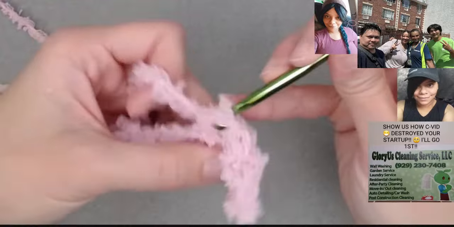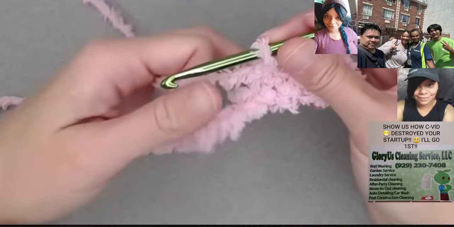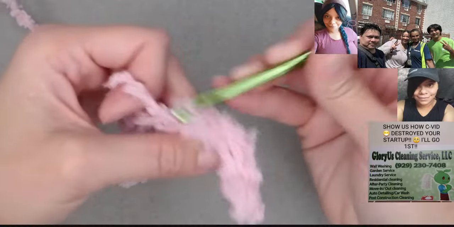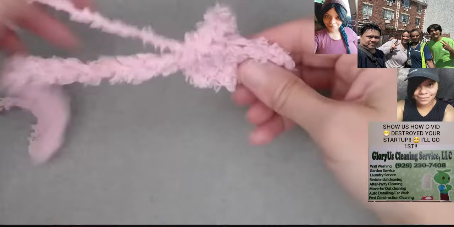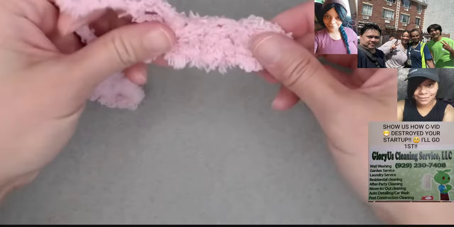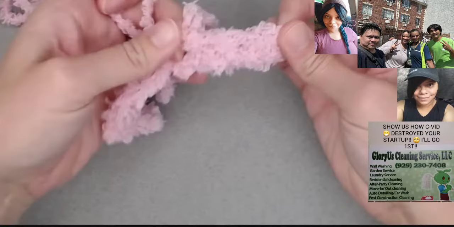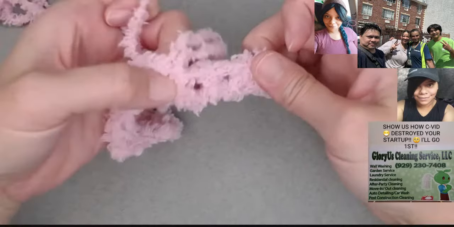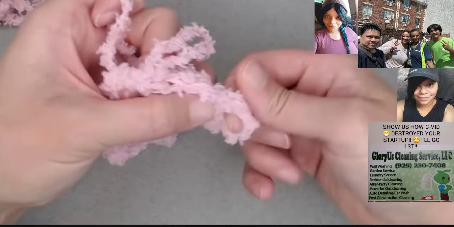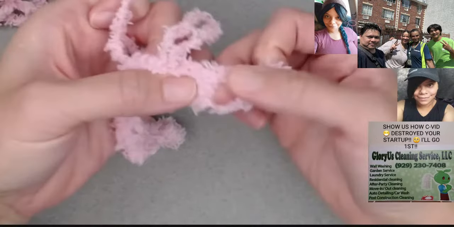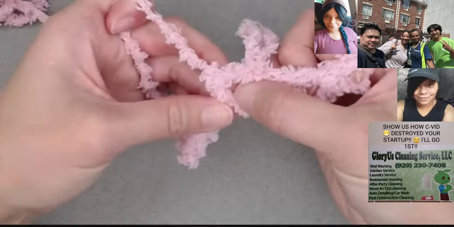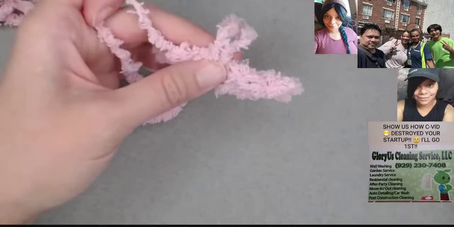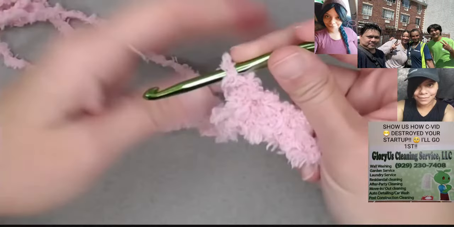And again, counting stitches. If you lose count of your stitches, here's what I do. If I lost count of where I was, I'll take my work and stretch it, and then I'll start looking for those holes and poking my finger through holes. So here was the chain 2, my first half double crochet, so 1, then 2, 3, 4. So I have just accomplished 4 half double crochets and I'm moving on.